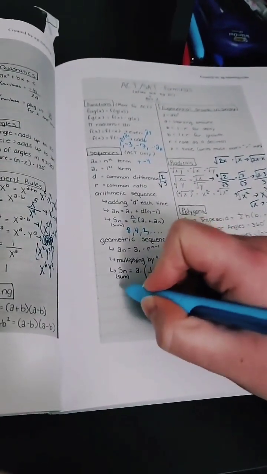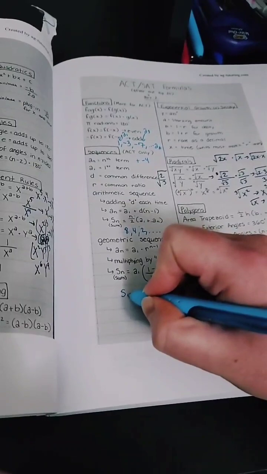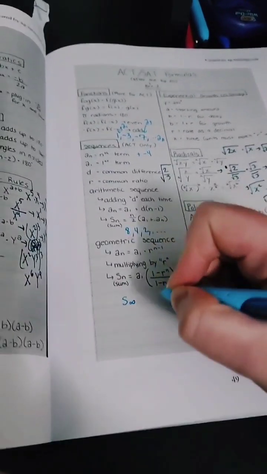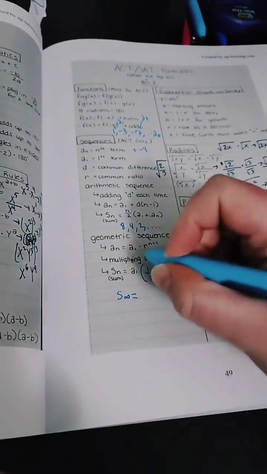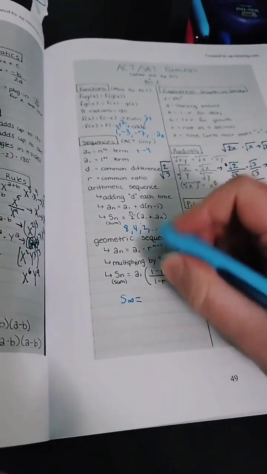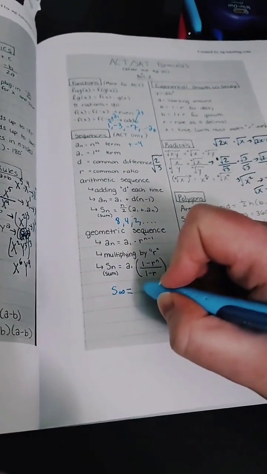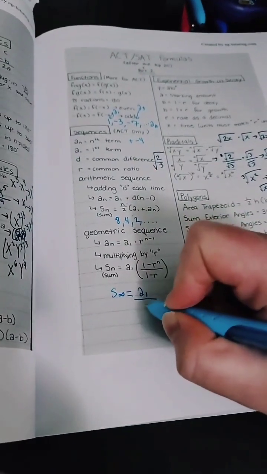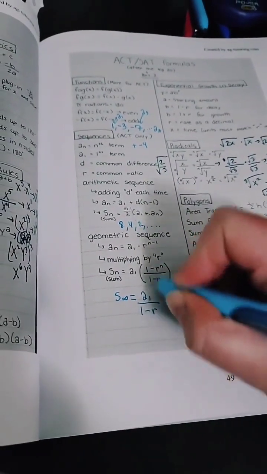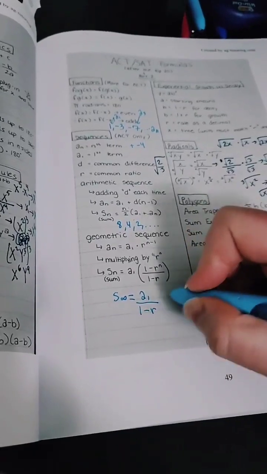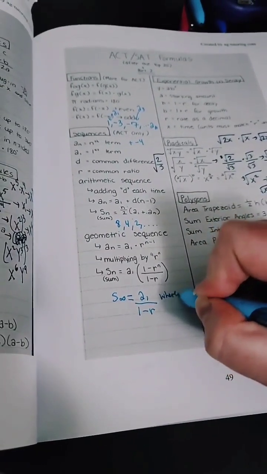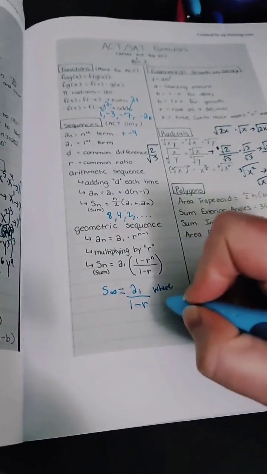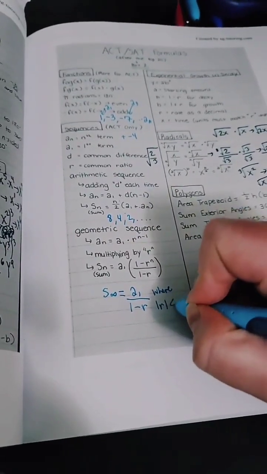Now, there's something called an infinite sum. It's very rare that you're going to get this on the exam, but just in case, this goes with a geometric sequence, and the infinite sum formula is this. Basically, the first term in the list over 1 minus whatever you're multiplying by, R. And this only happens, we call it converges, where the absolute value of R is less than 1.